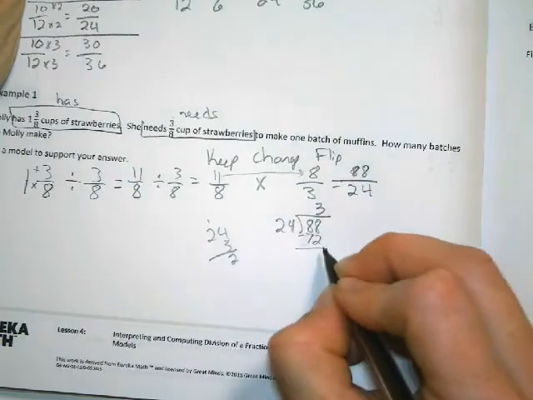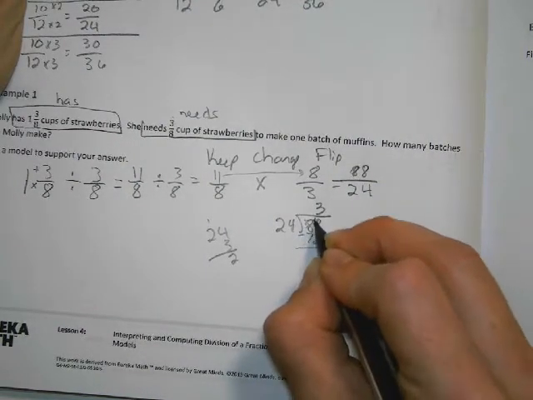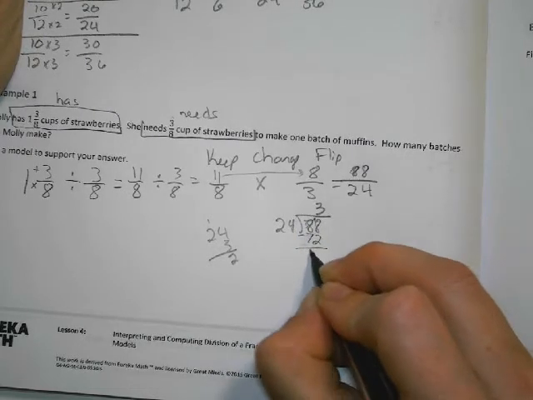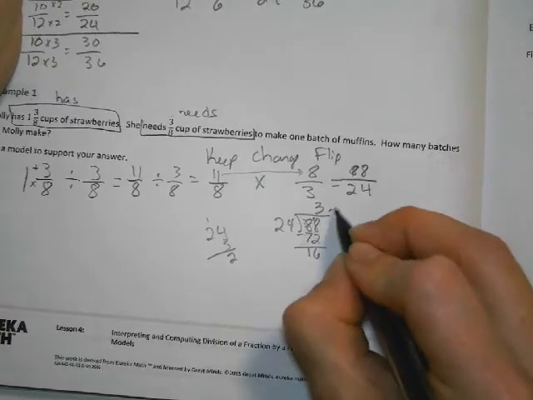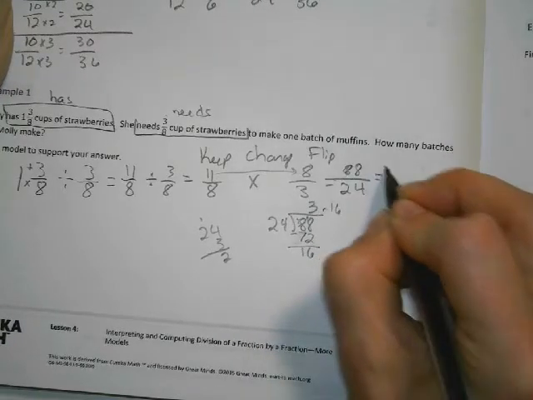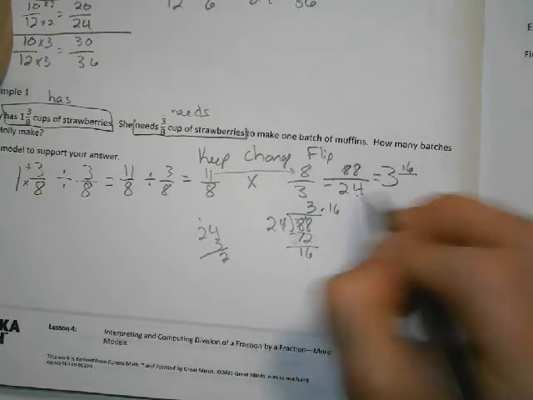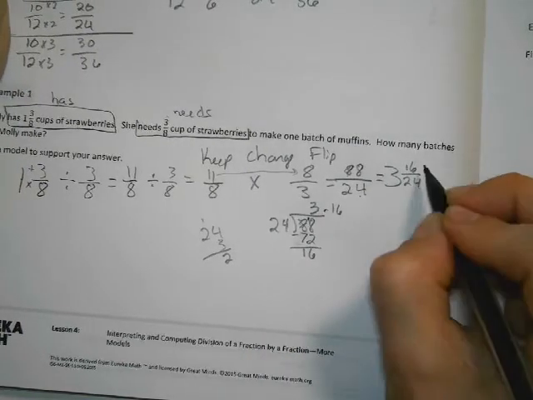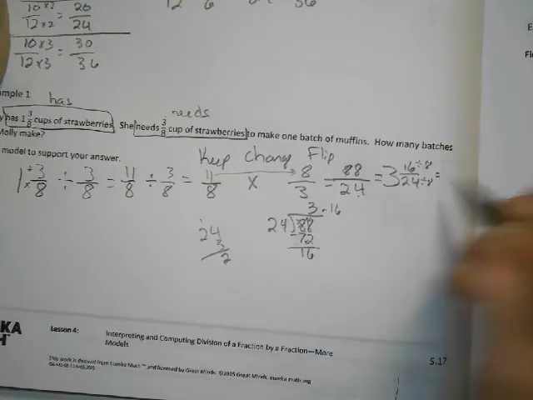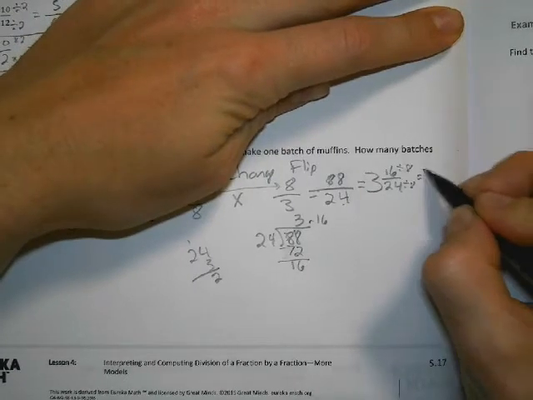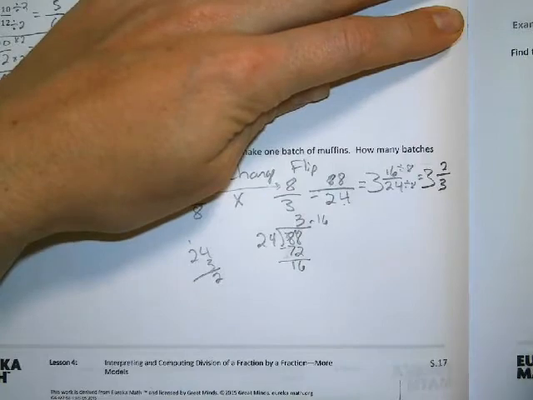I subtract. That's going to be, I have to borrow. That becomes a 7. That's an 18. So we get 16. So we have a remainder 16, which means this would be a 3. And 16, the denominator is 24ths. Both of these can be divided by 8. And so we get 3 and 2/3.